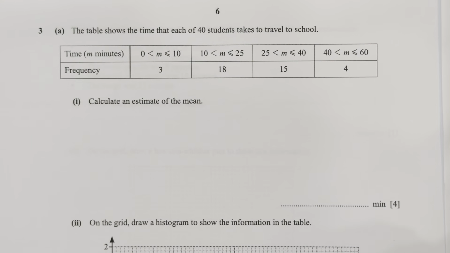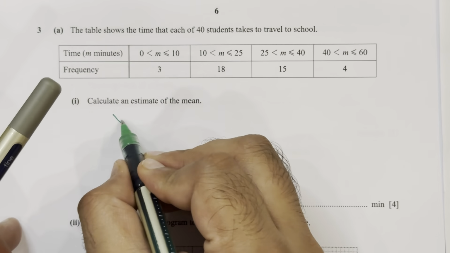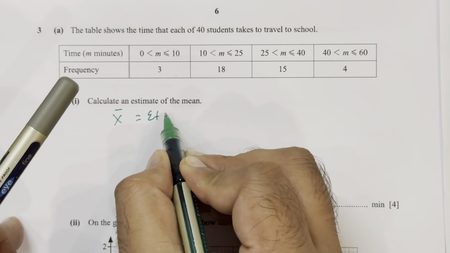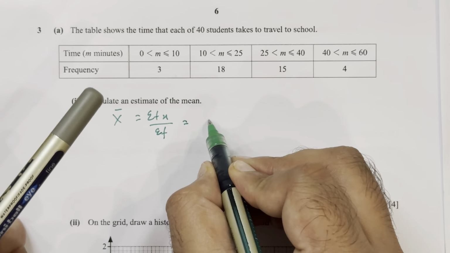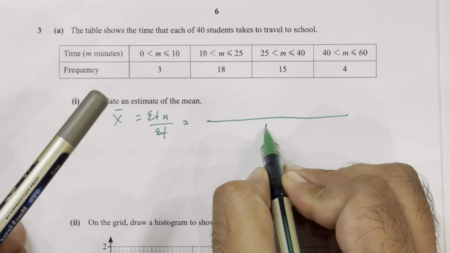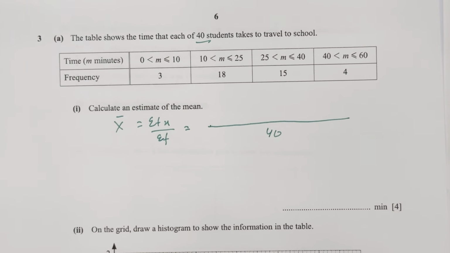Moving to question number 3. The table shows the time that each of 40 students takes to travel to school. Calculate an estimate of the mean. First we need to know the formula. The formula for the mean is summation of fx over summation of f. We know that summation of f is equal to 40, that is given, but you need to find the value of x.